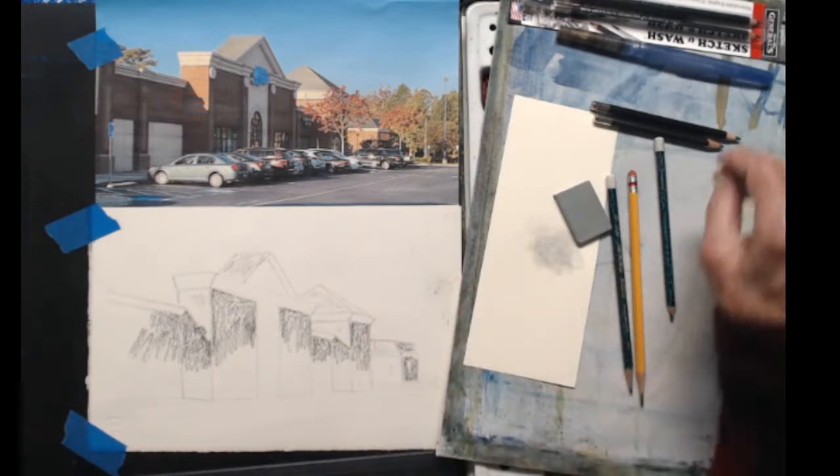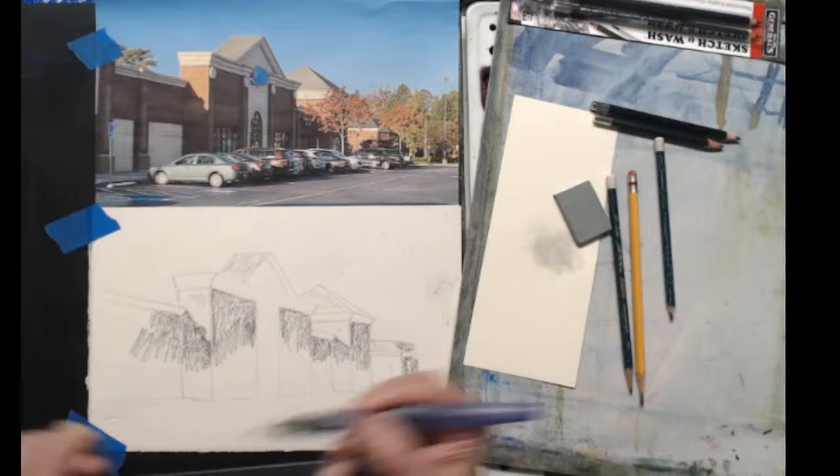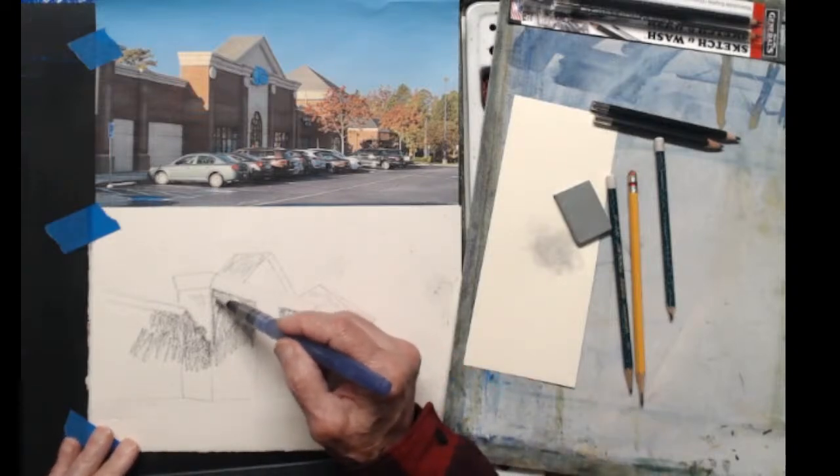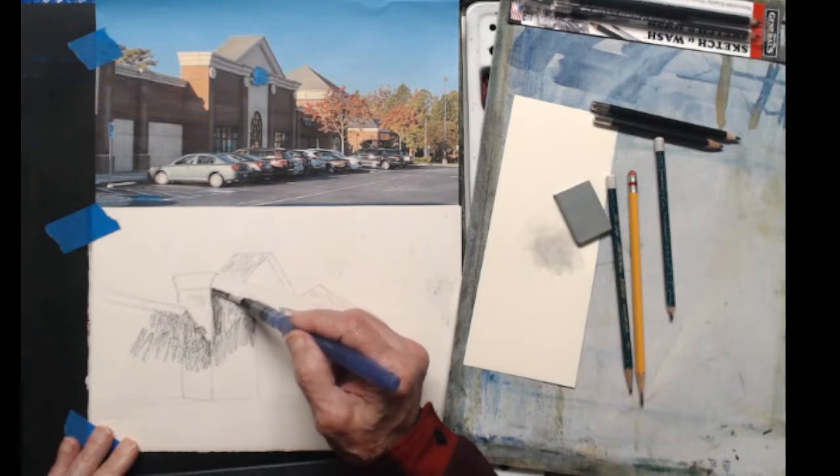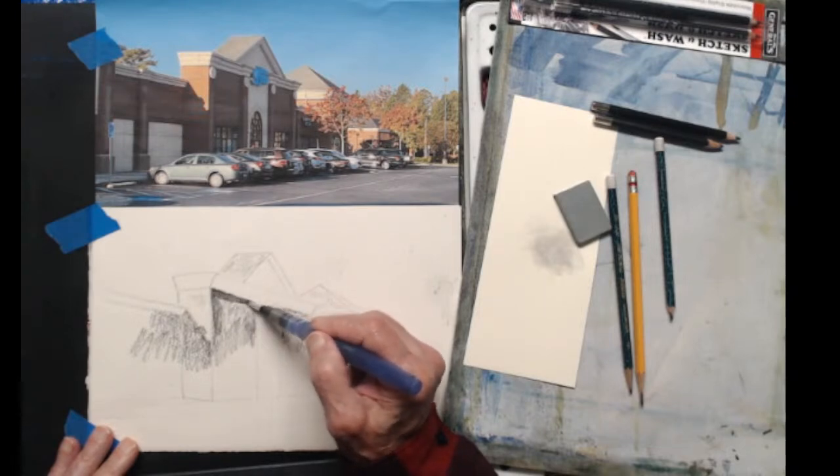All right. So let me get the water brush, and let's start shading this in. So this would be a dark value here, and then we'll talk about the light colors.